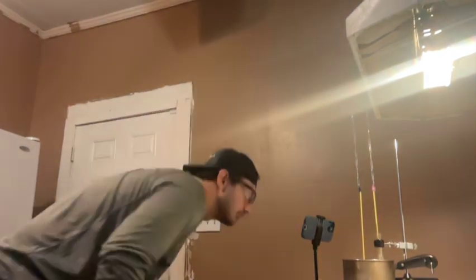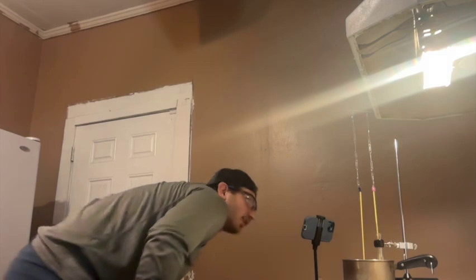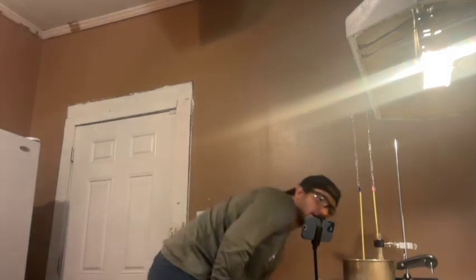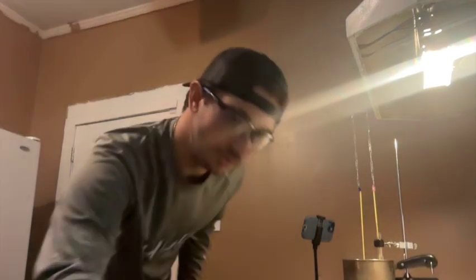Started melting by about 45 seconds. And it is now completely dissolved after a minute and 40 seconds. It's at 54 degrees.